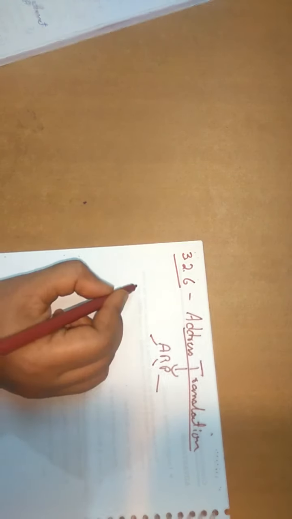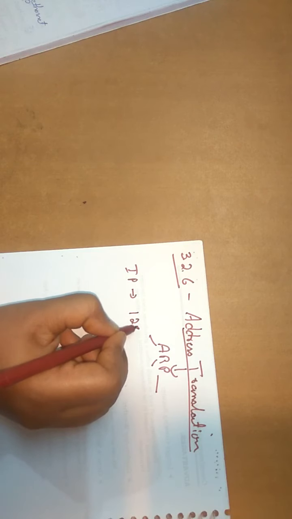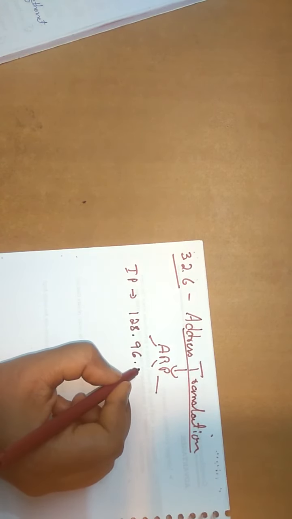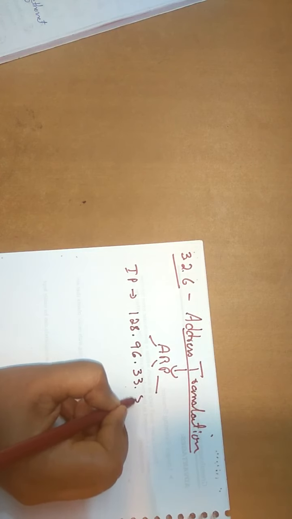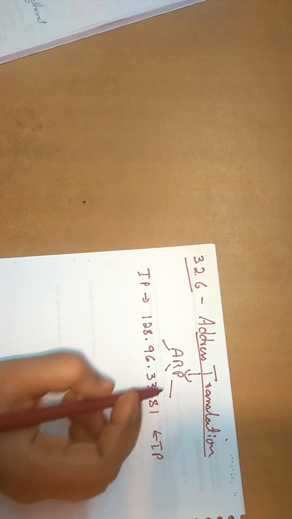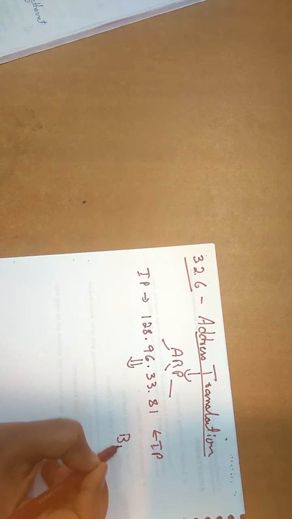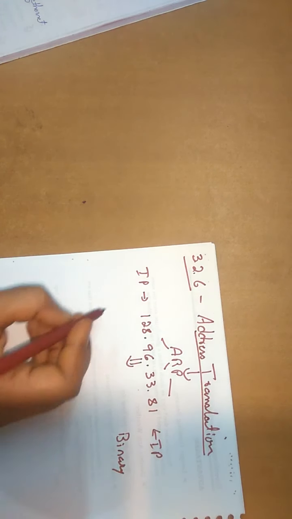See here, we will write the IP address in what format? In a decimal form, right? 128.96.33.81. This is the IP address. As a human you can understand it, and the router will also maintain it like this. But this has to be converted into the form of a binary. Why? A machine can understand only binary numbers.